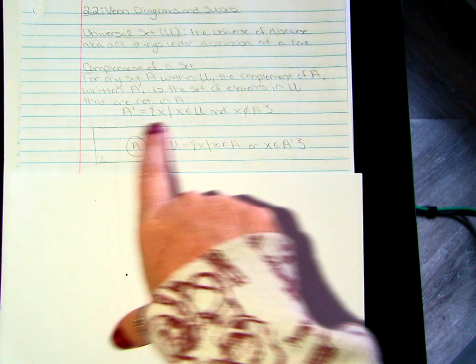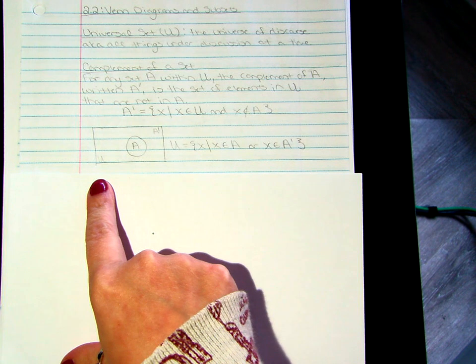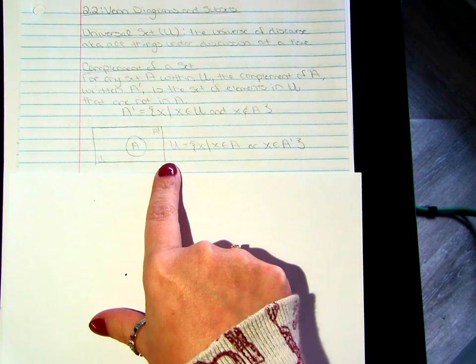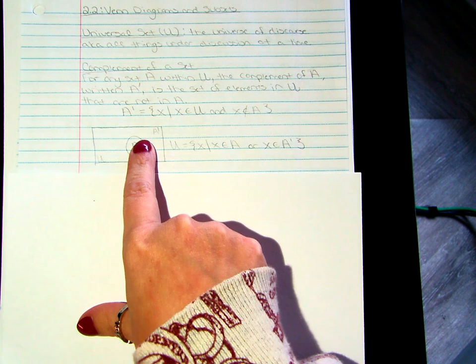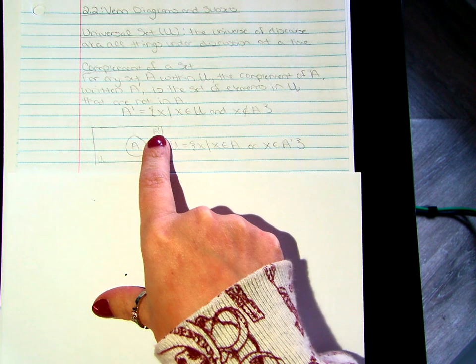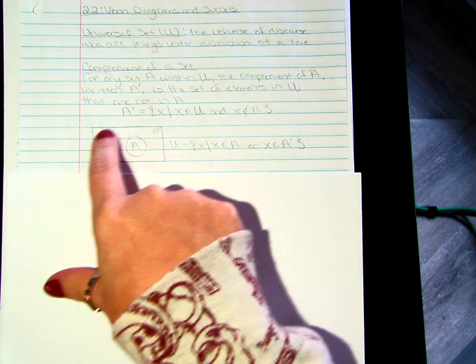So the picture that is drawn here is kind of a general representation. The universal set is the big box. A is a set within the universe. And then A complement is just outside of that circle because it's going to be all these other elements that live in the box that don't live inside the circle. That's what it means.